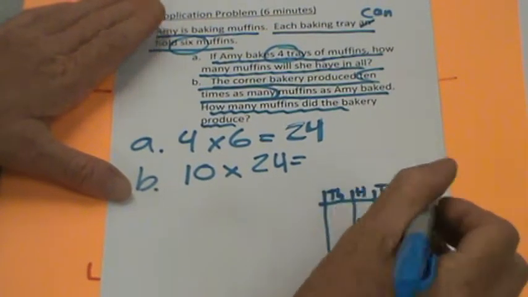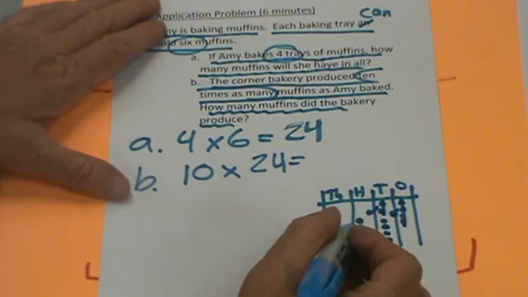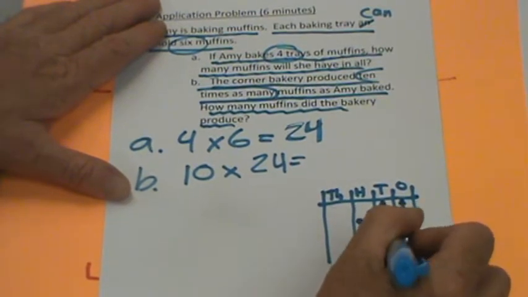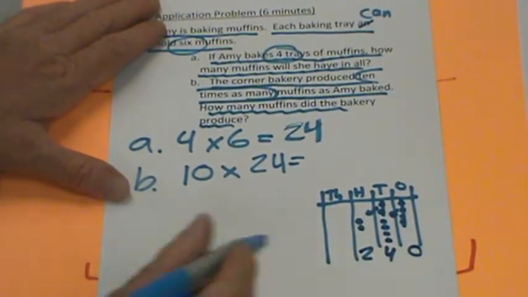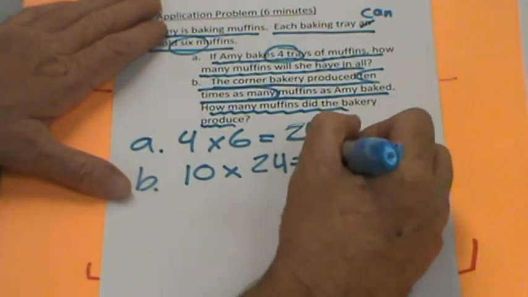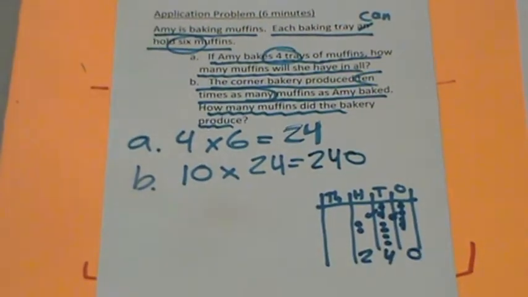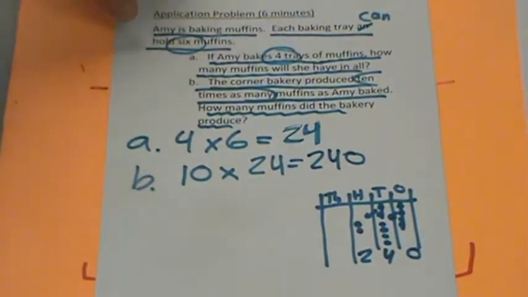Cross those out, cross those out. Remember we did all those dots yesterday? So what do we have? 2 hundreds, 4 tens, 0 ones. So the bakery produced 240 muffins.